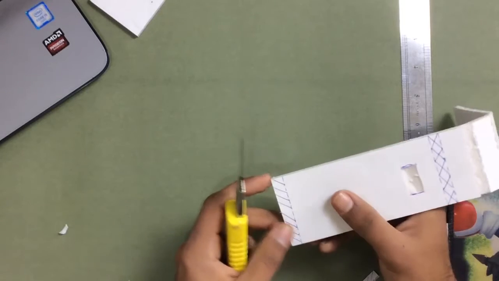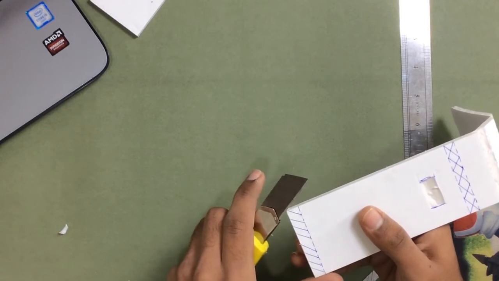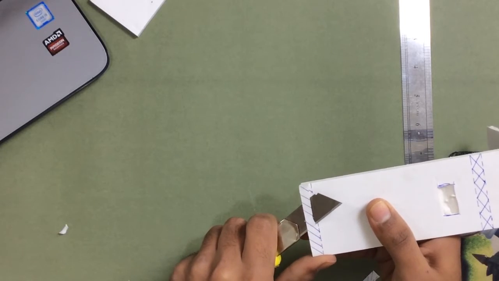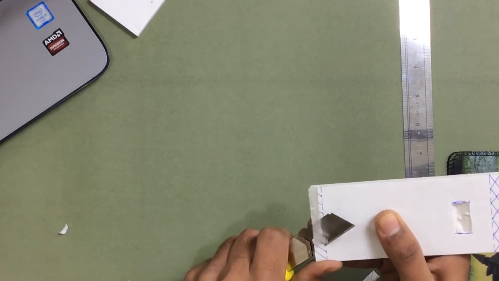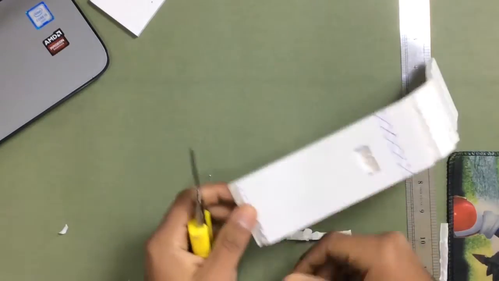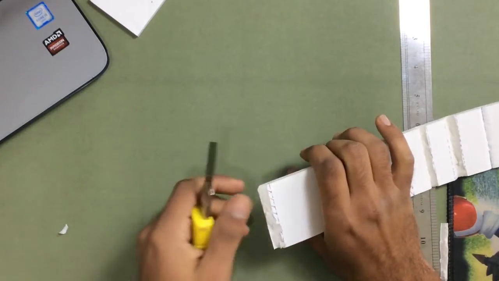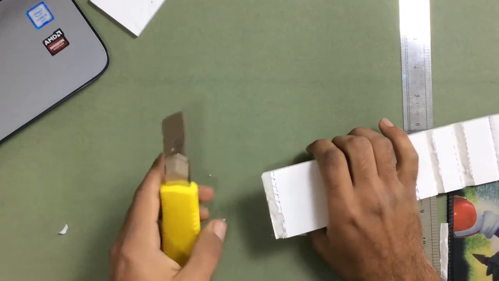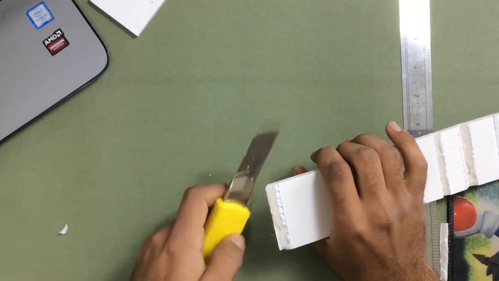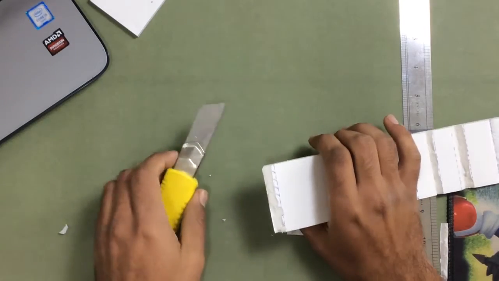So you just have to take your foam board, I marked it here as it is in the drawing, and you can have just your razor blade and cut that out. And if it is not smooth, you can just smoothen it out on sandpaper, or you can do a nice smooth cut with your razor blade.